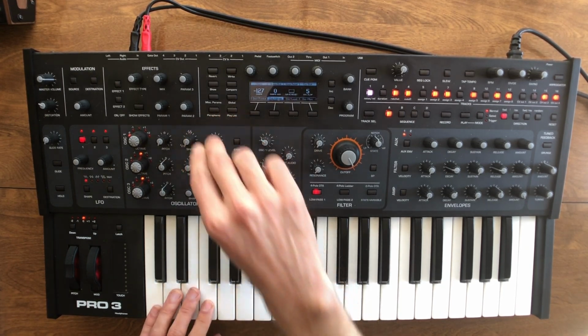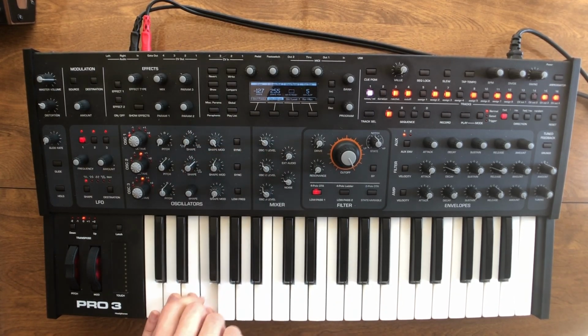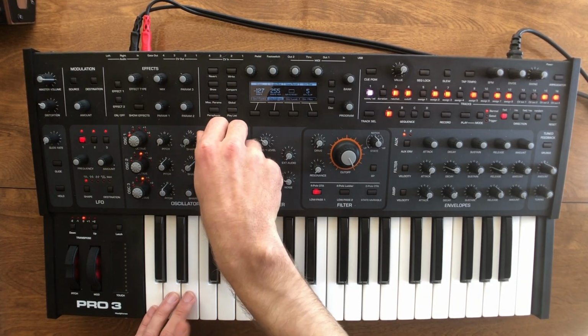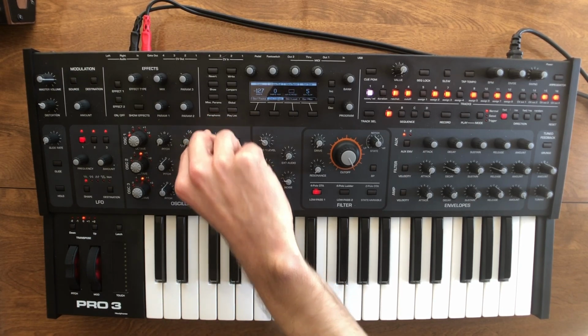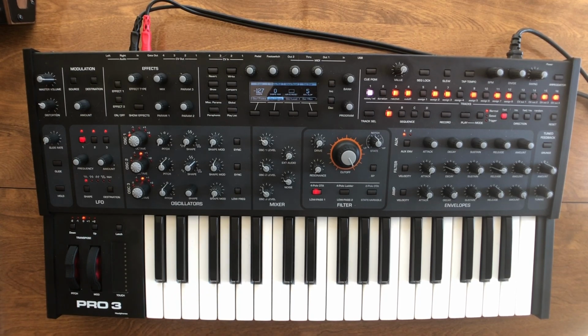And with this shape mod, when you turn it all the way up, ooh, that's a really cool sound too. I'm going to stick with shape mod all the way down for now though, to get a more traditional sound.